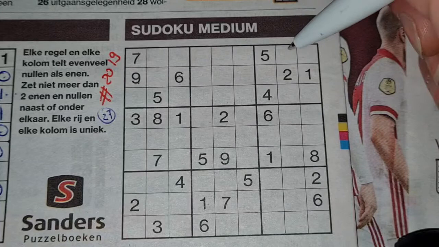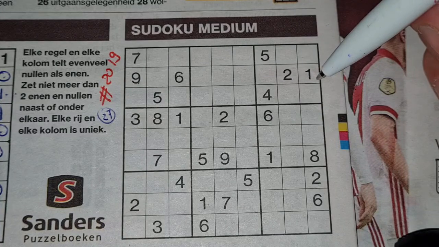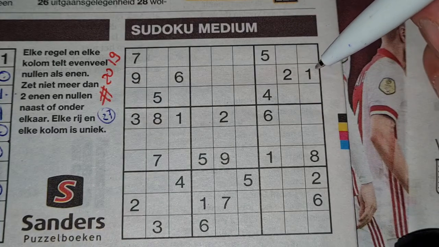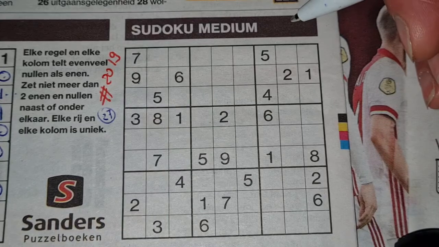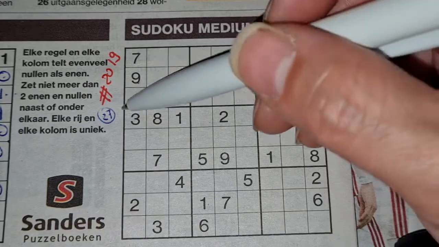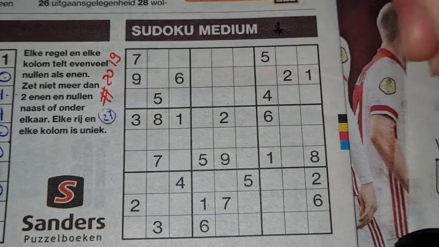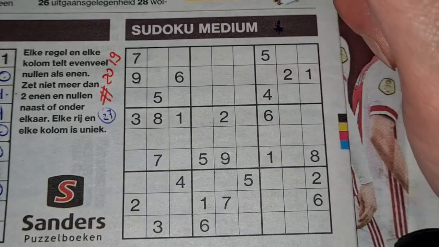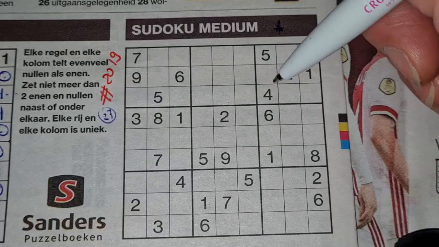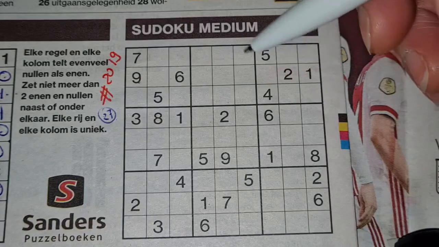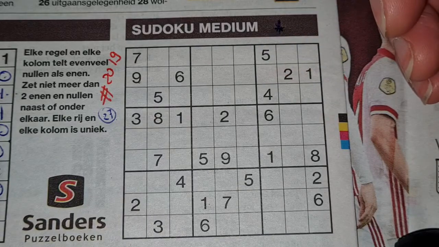If you compare with the 1 star, 2 stars, 3 stars, and 4 star Sudokus in the additional, 27 will be a 1 star Sudoku. Alright, so let's get started.